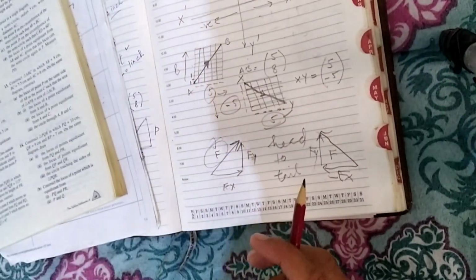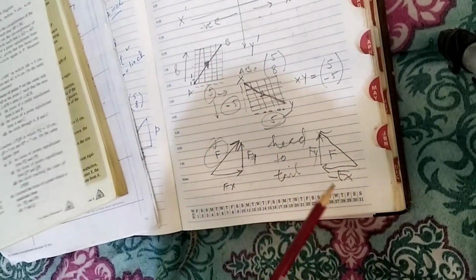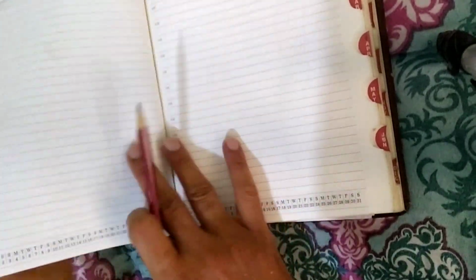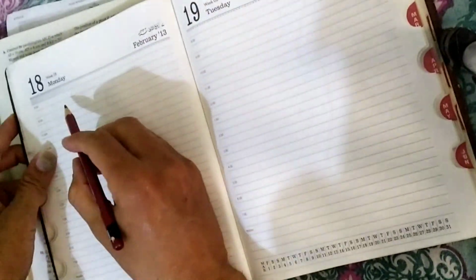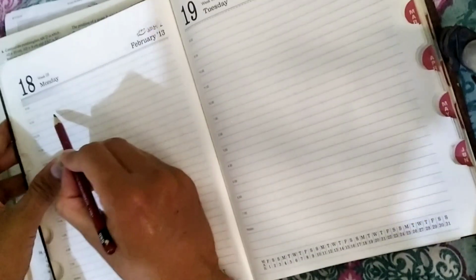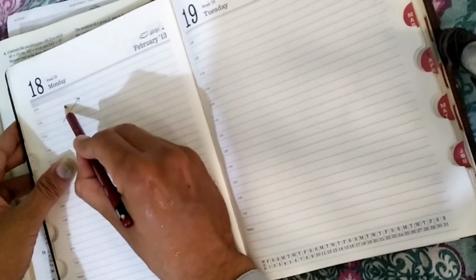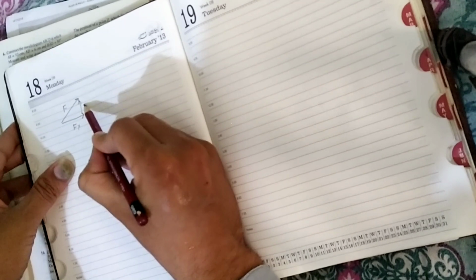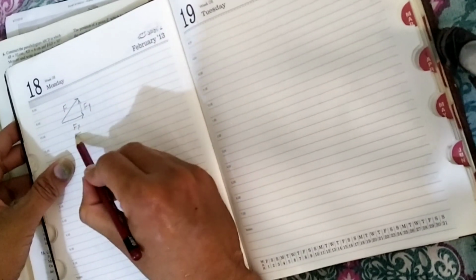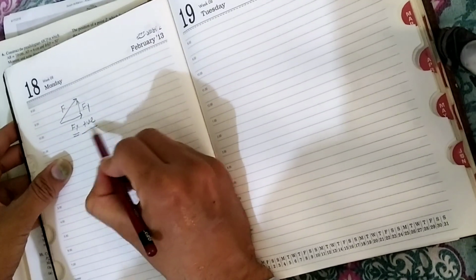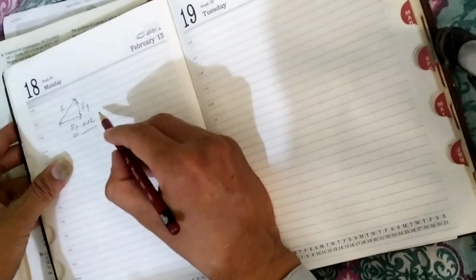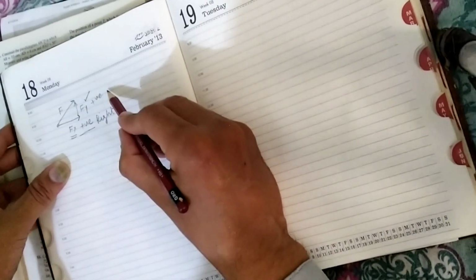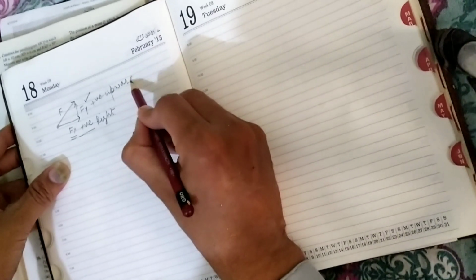And here we will see that if we resolve a vector into its components, for example, this is a vector f, it has two components, this is fx, this is fy. So fx is positive because its direction is towards right, and fy is also positive because its direction is upwards.